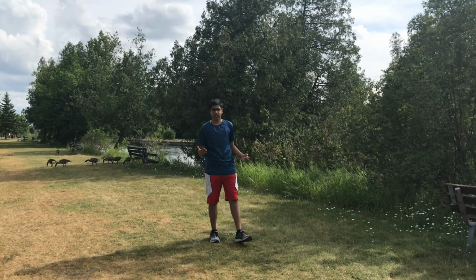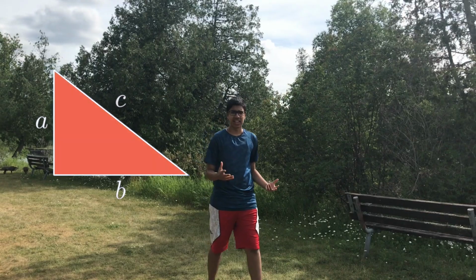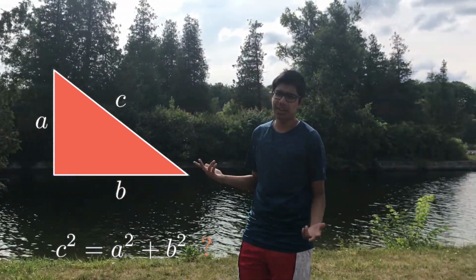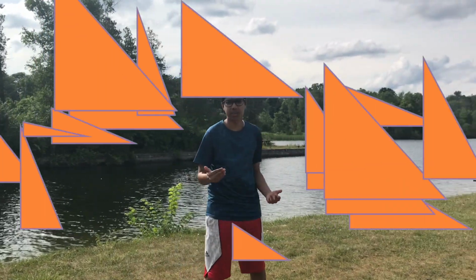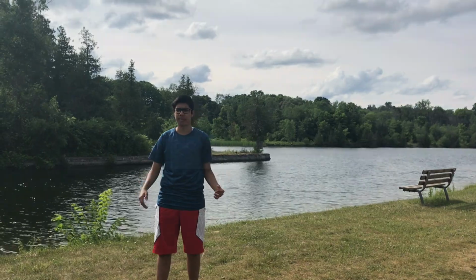The Pythagorean Theorem is one of the most famous theorems in geometry. It states that for any right triangle, the square of the hypotenuse equals the sum of the squares of the other two sides. But how do we know that's true for any right triangle? I mean, we can't test it out for the infinitely many possible right triangles there are, so there must be some sort of general proof.